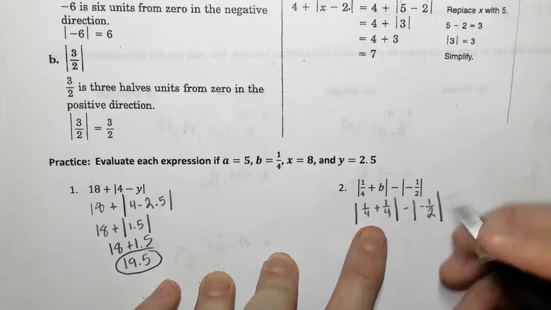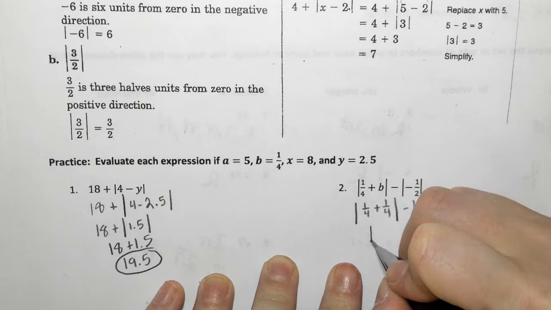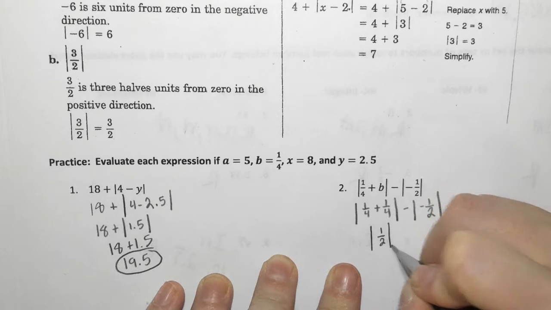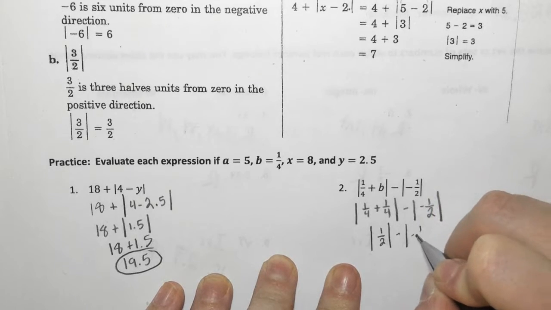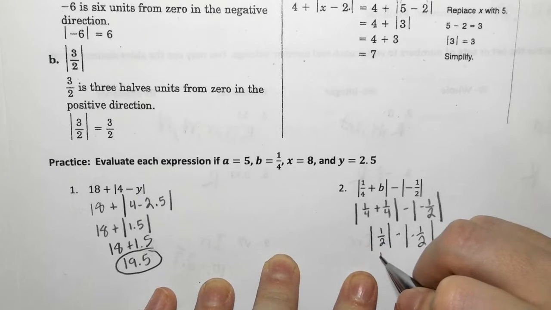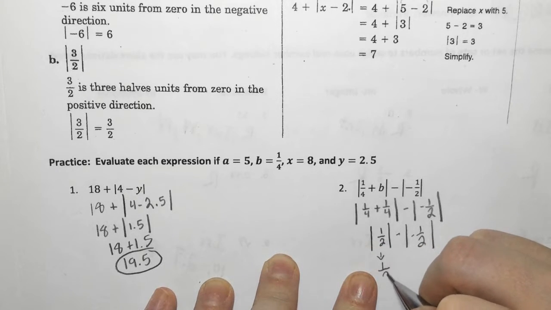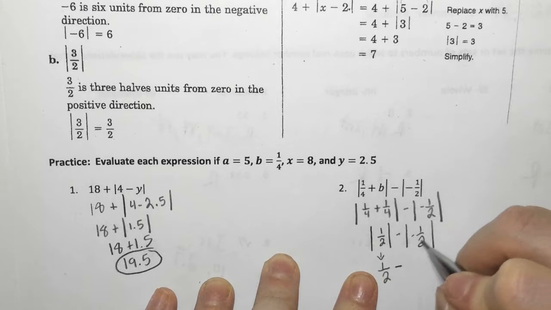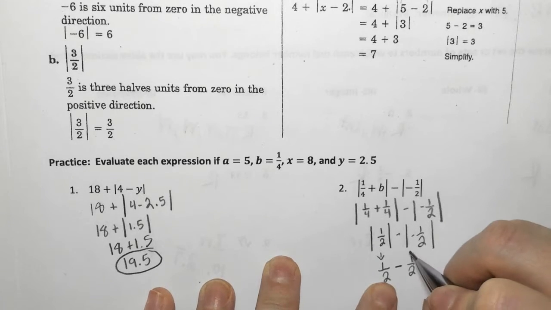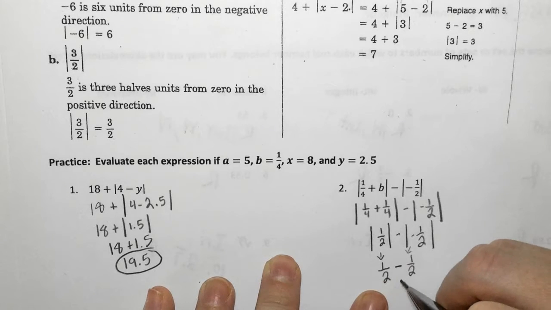What is 1/4 plus 1/4? 2/4 or 1/2. Okay, now I can take the absolute value of each part. The absolute value of 1/2 is 1/2. The absolute value of negative 1/2 is 1/2. So I end up with 1/2 minus 1/2, or 0.